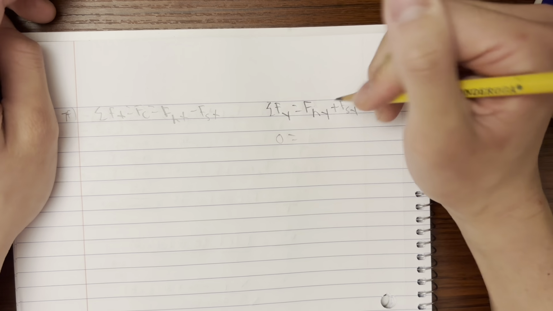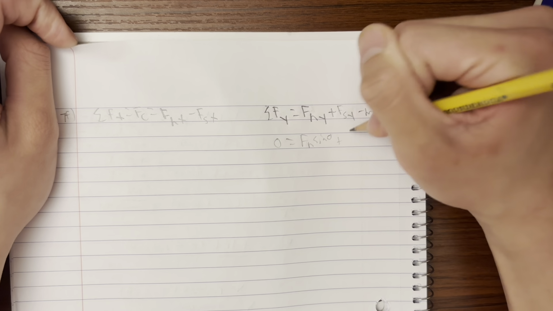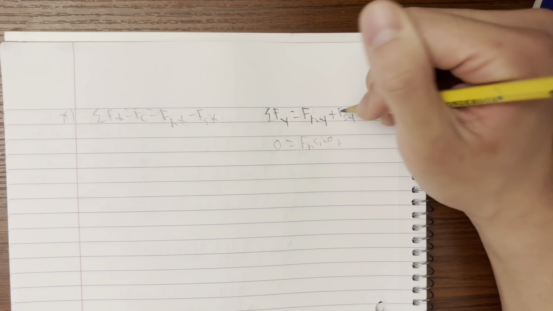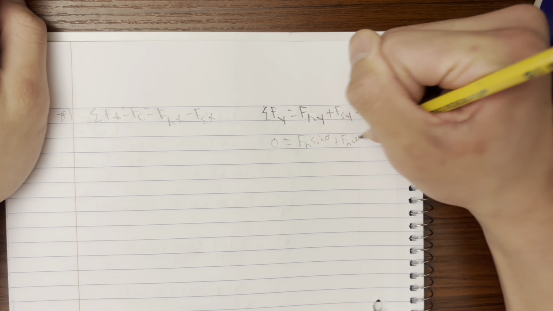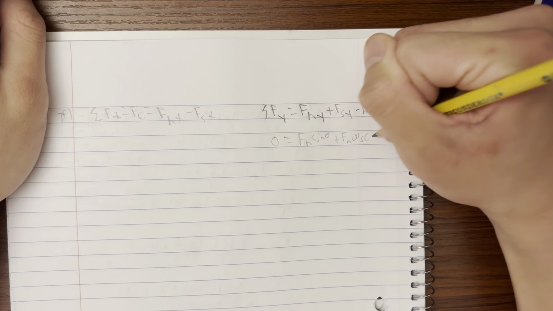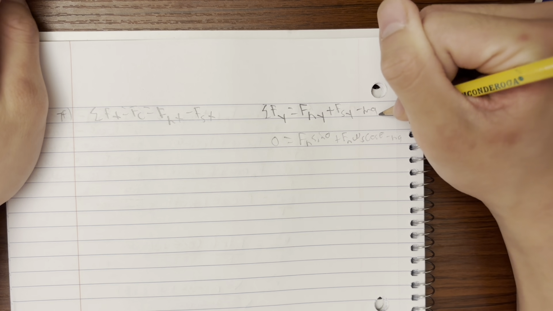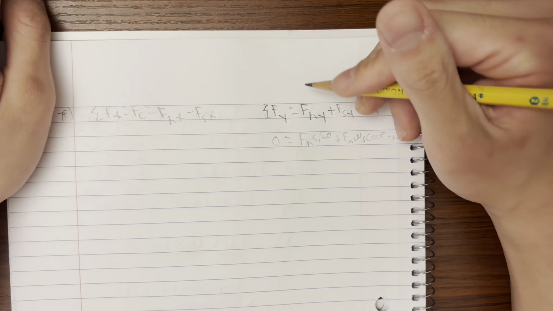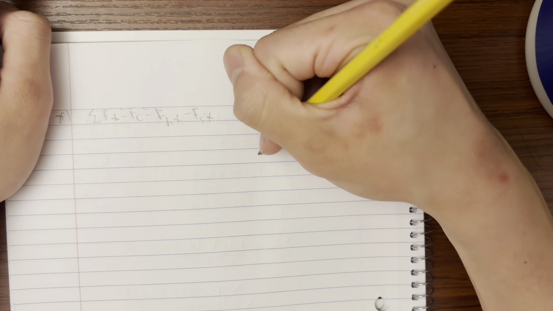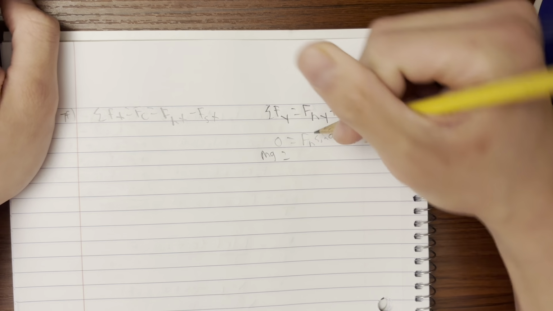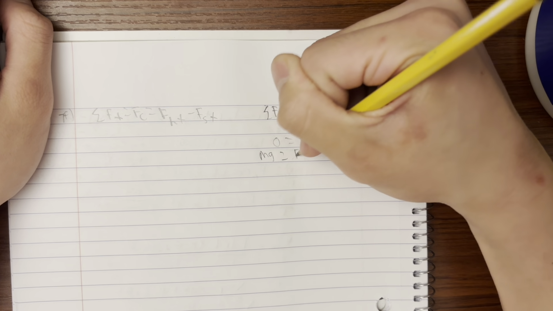I can expand Fny as Fn sine theta plus this Fs, which we said earlier was Fn mu s. So this Fn mu s, this angle is going to be a cosine theta, minus mg. This mg here represents Fg of the block, the object. Then I can move mg to the other side. Now I can factor out Fn from these two terms.